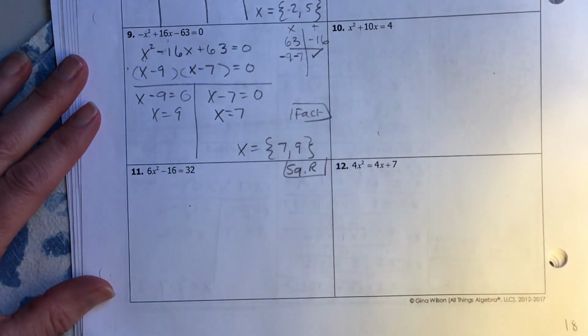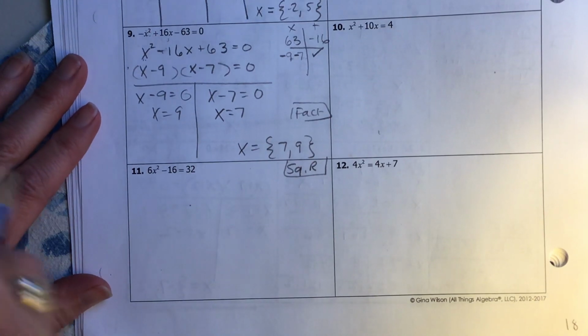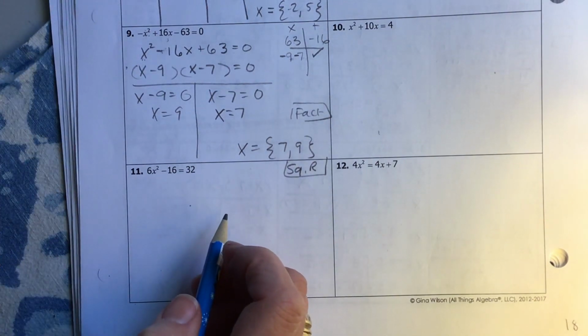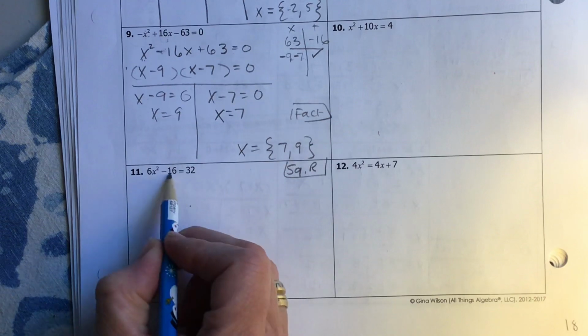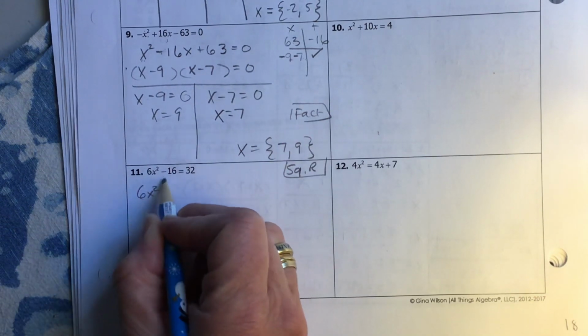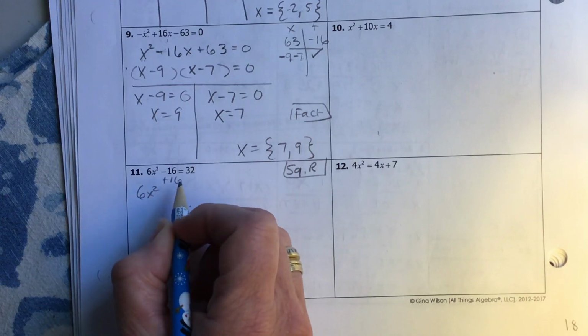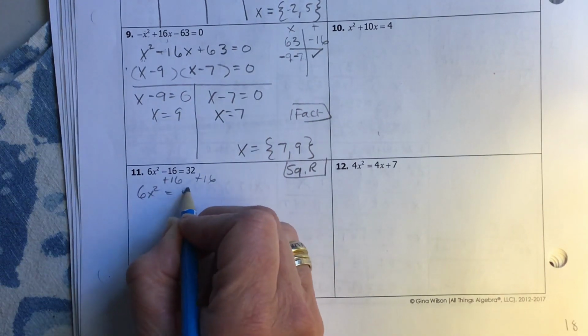Okay, so let's try it. So when I'm doing the square roots, I want to get this in the right form. So first of all, I want the C value to be on the other side. I'm going to add 16 to both sides, and I'm going to get 48.